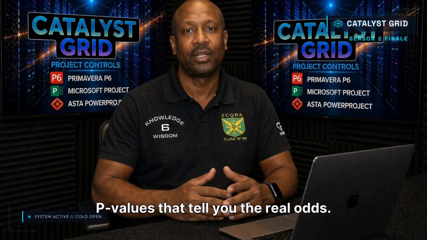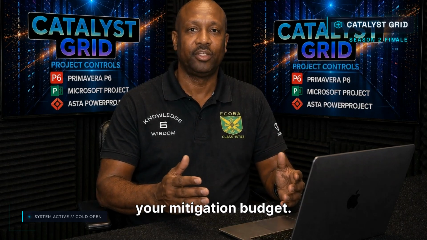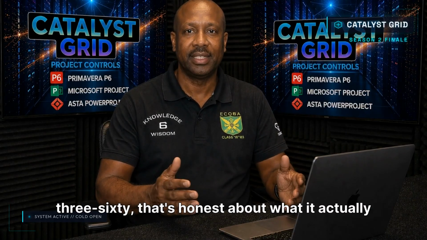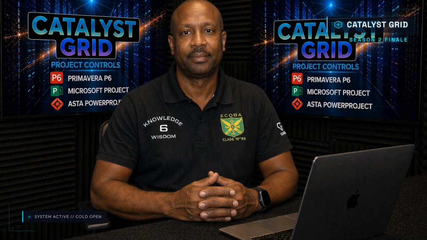P-values that tell you the real odds. Drivers that tell you where to spend your mitigation budget. And a recovery plan built in Acumen 360 that's honest about what it actually costs to get back on track.